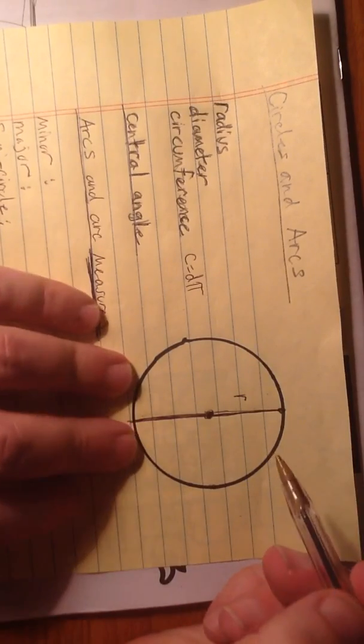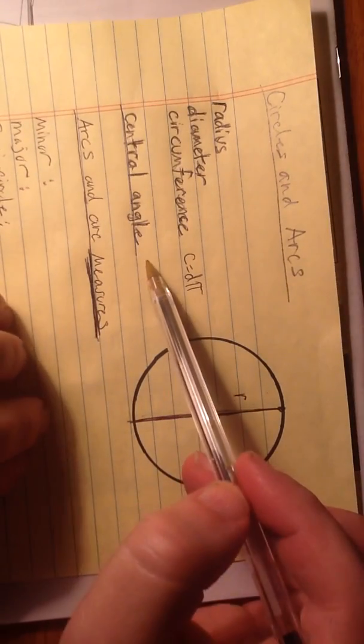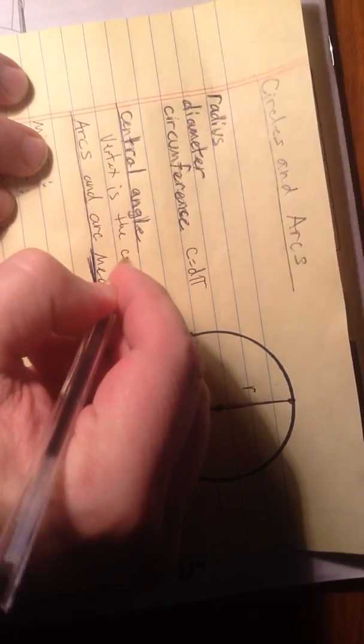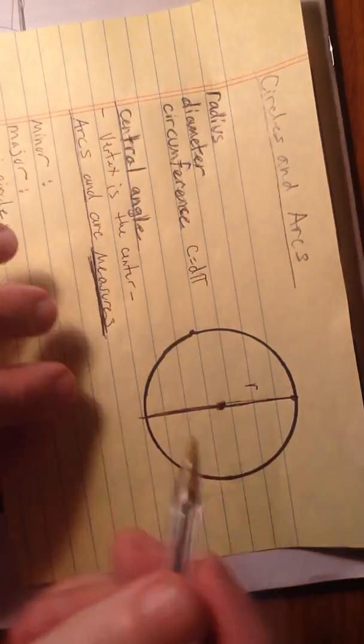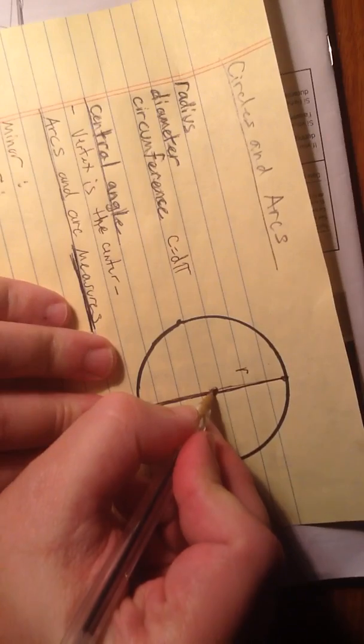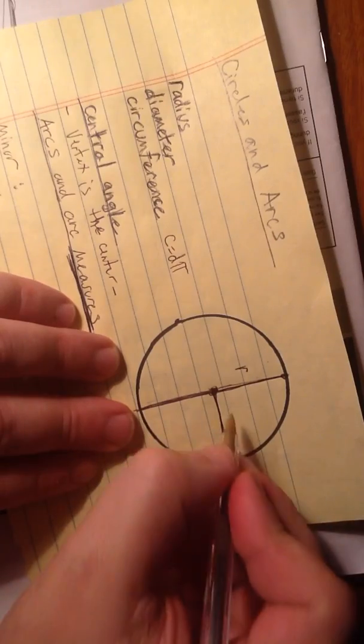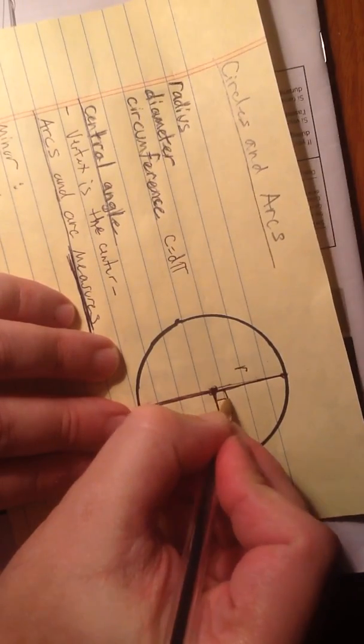So now, the next thing is the central angle. What is a central angle? It's just any angle whose vertex is at the center. So the vertex is the center. If I take another radius as an example and draw it straight out, then now we have an angle, right here. And by the way, I've drawn it the way it looks. It's going to be a right angle.